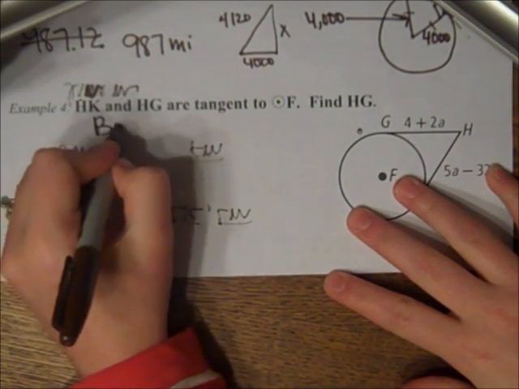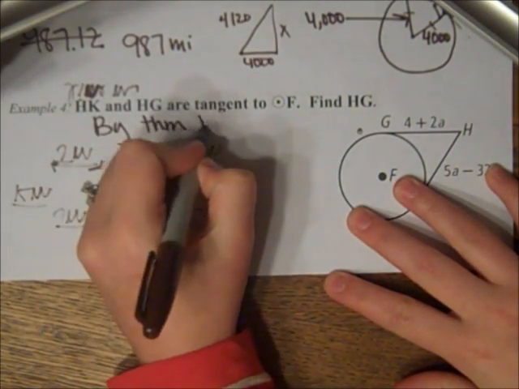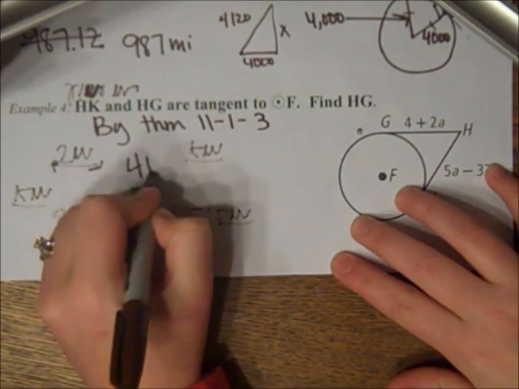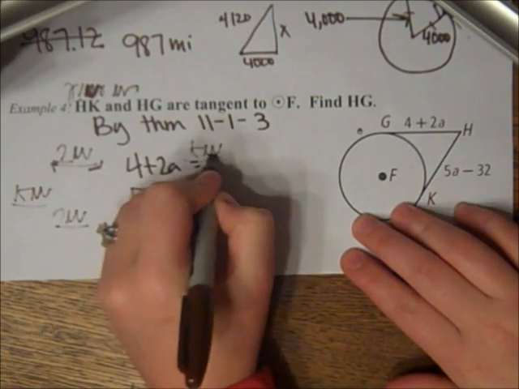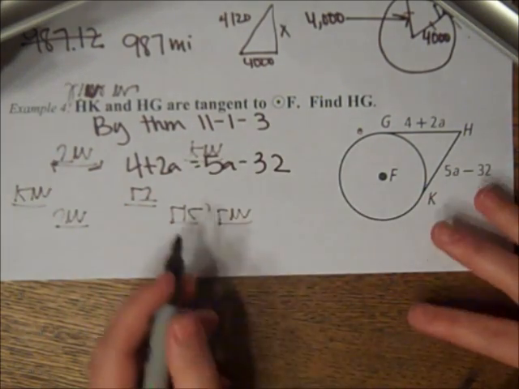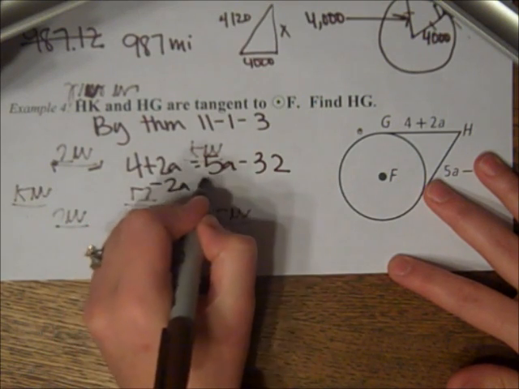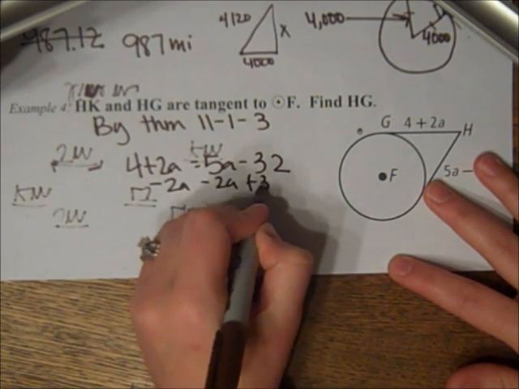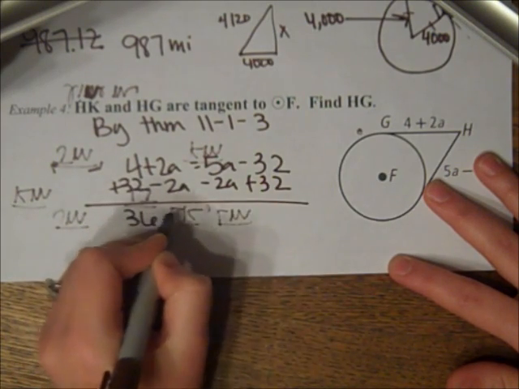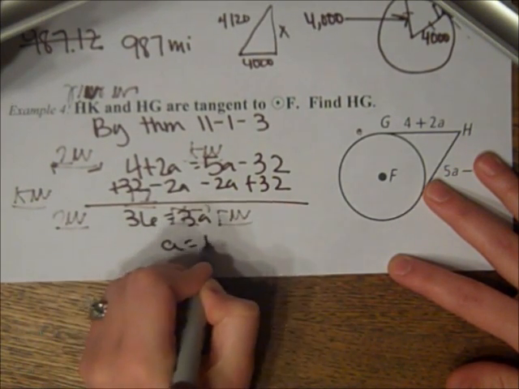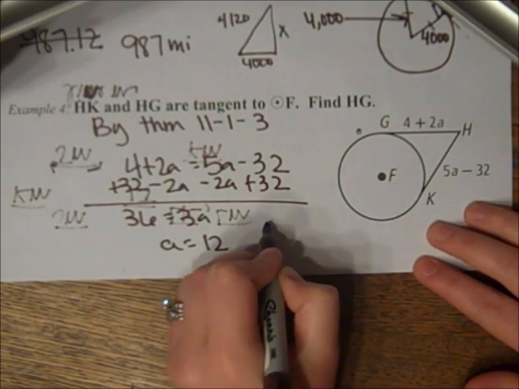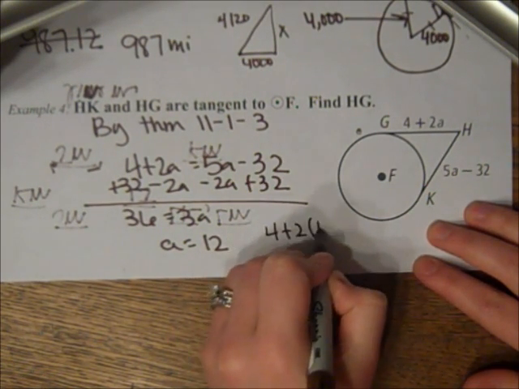Once you know that that's what you're looking at, this problem becomes very easy. You can say, by theorem 11.1.3, I know that 4 plus 2a is equal to 5a minus 32. If you don't know that theorem, then this could be quite difficult. So once we set that up, we could just solve using regular algebra. A is equal to 12. So we're going to plug that into HG.